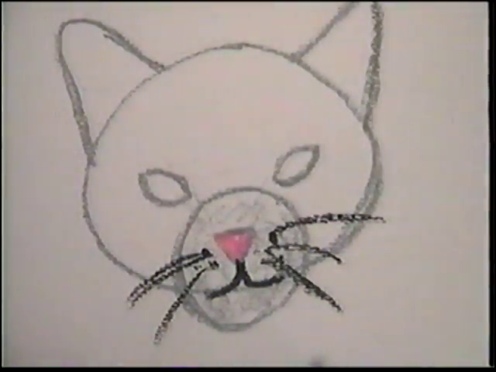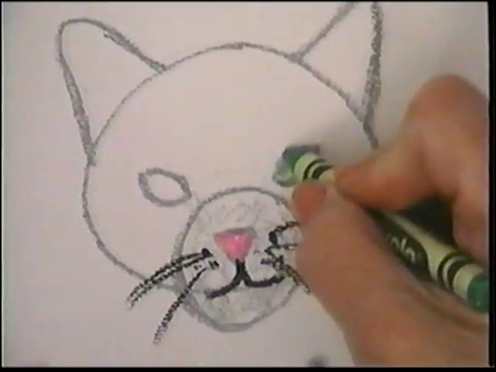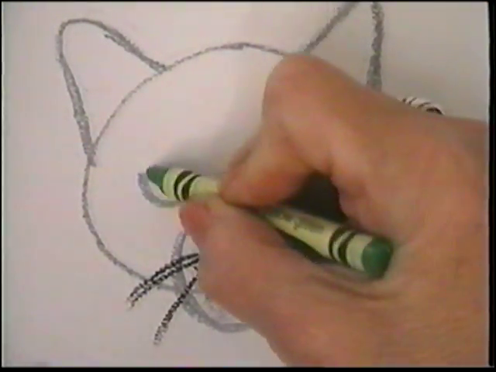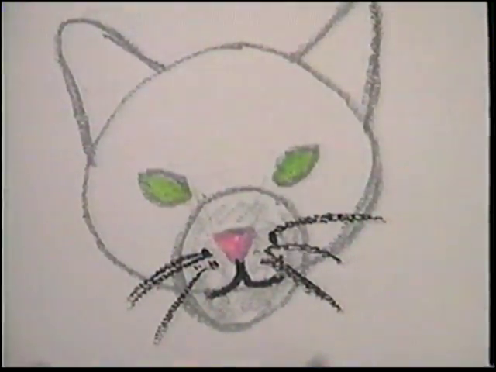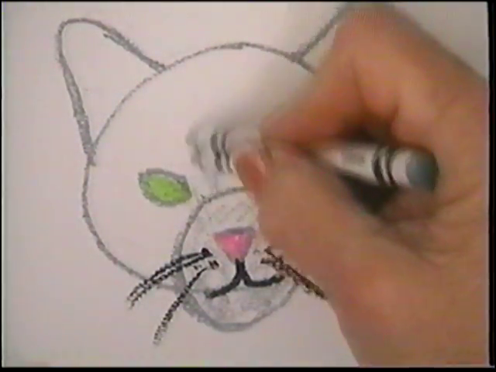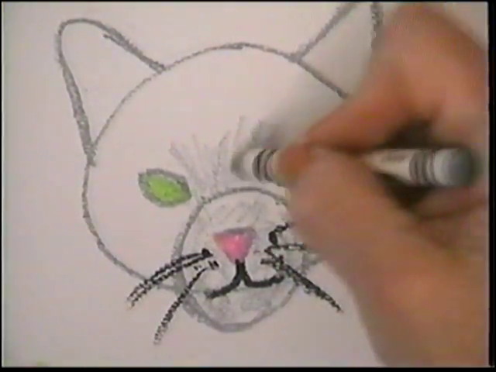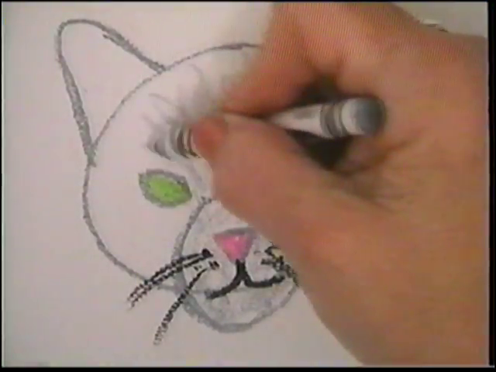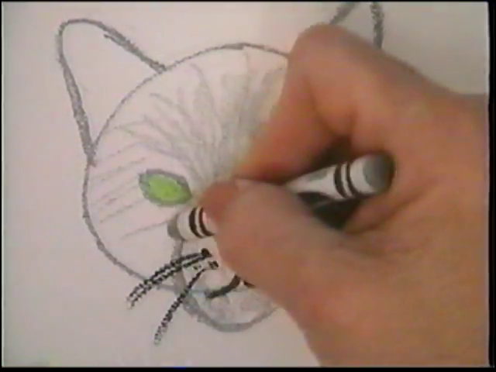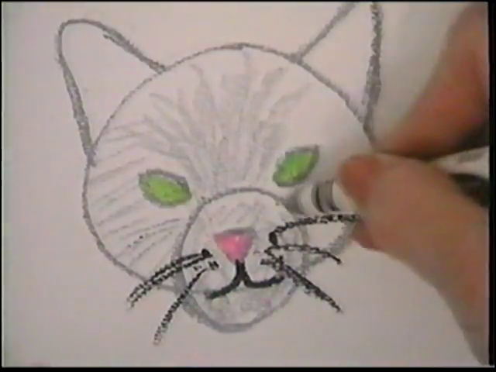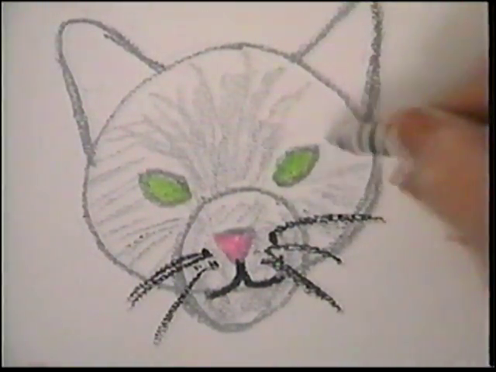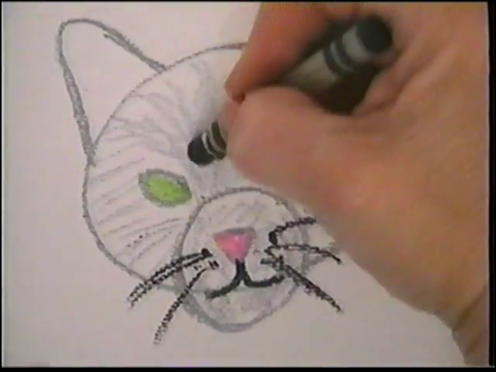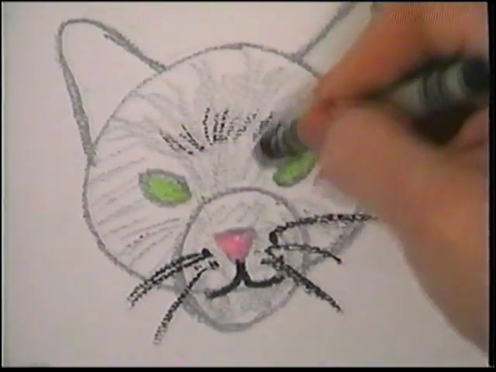And we're going to make him have green eyes. I've had cats with green eyes, so he's a really like alien cat or something here. And we're going to add some more fur. And if you've heard the other parts of this video, I talk about that when you go to color things in, you might want to think about the way that the fur grows on a cat, and not just color any old way, but kind of follow the direction of that fur. I'm going to put a little black into here so he looks more like a tabby.